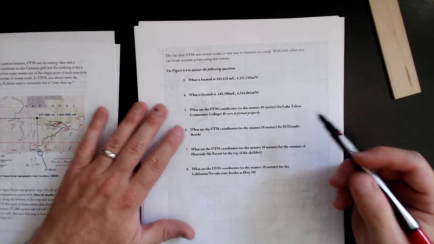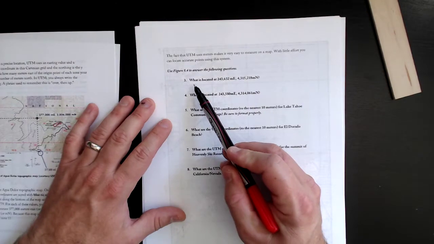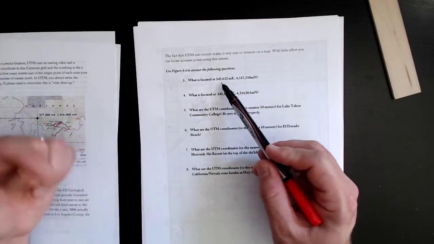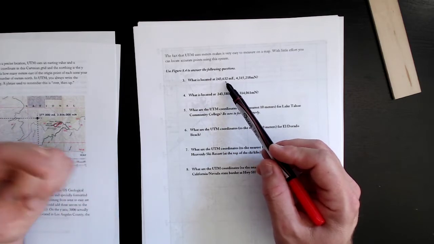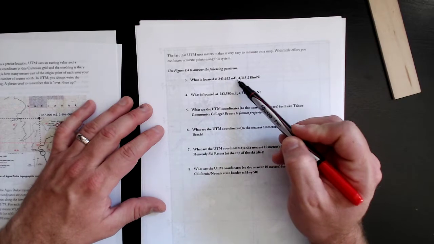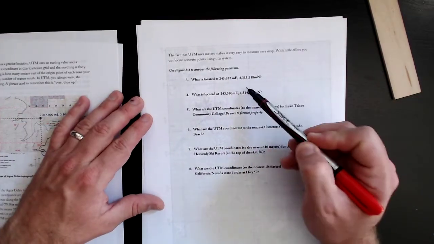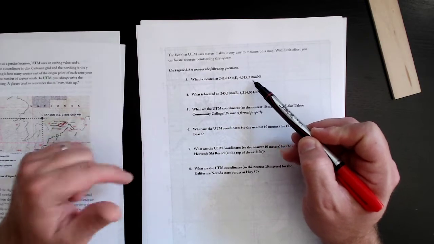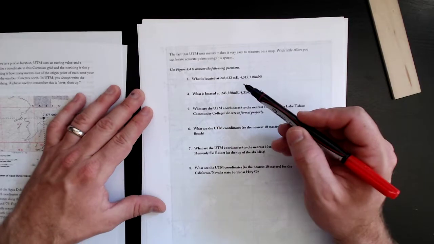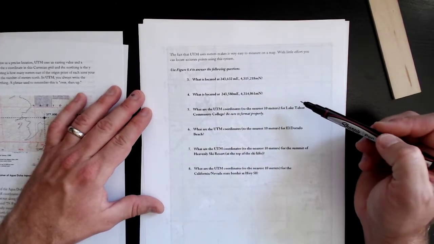So that seems cool. All right, so with this here, what is located at 243,632 meters east, and it's the little m, big E, meters east. That's how we read that. And then 4,315,218 meters north. So you're given the UTM coordinates with these first few ones here.